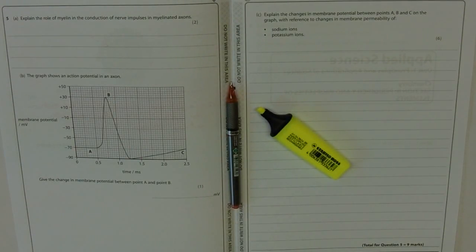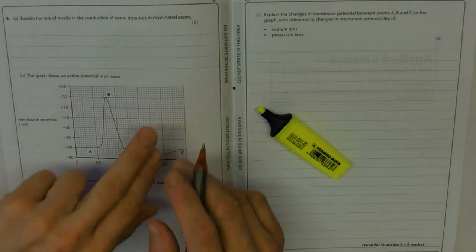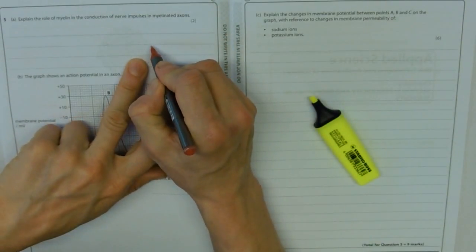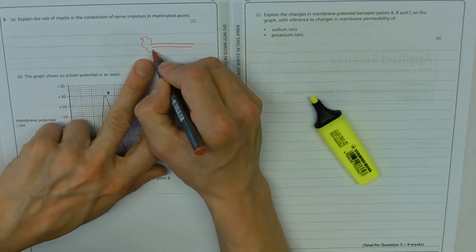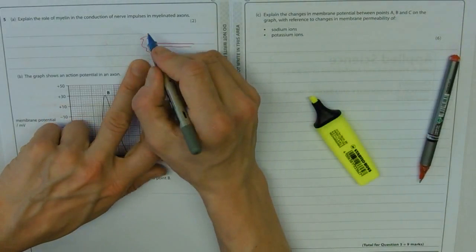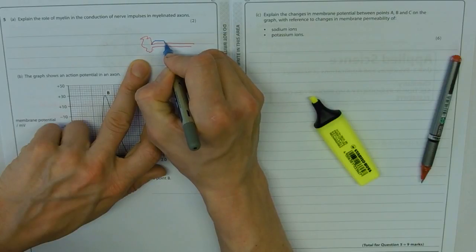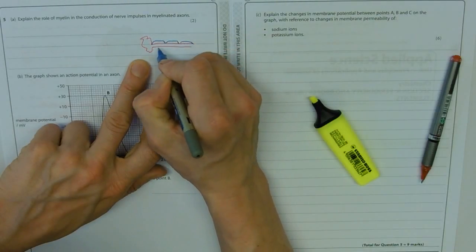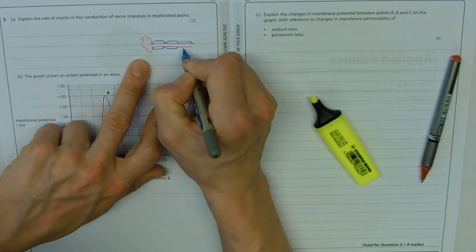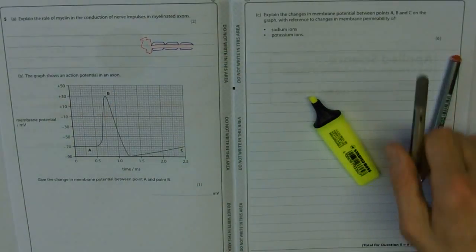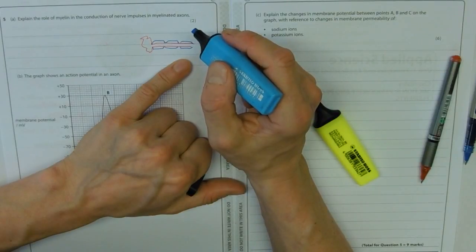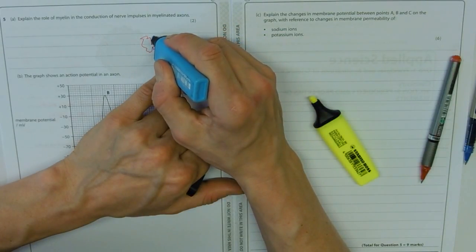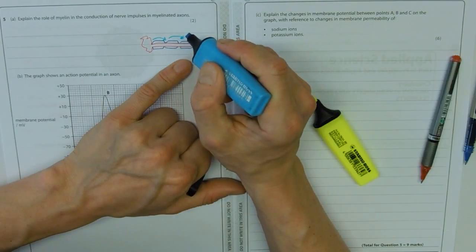So, nice question now on nerve impulses, and explain the role of myelin. Well, you remember what happens. We've got our axon of the nerve there, and the myelin is the Schwann cell that is wrapped around this, and the nerve impulse will jump from node to node.